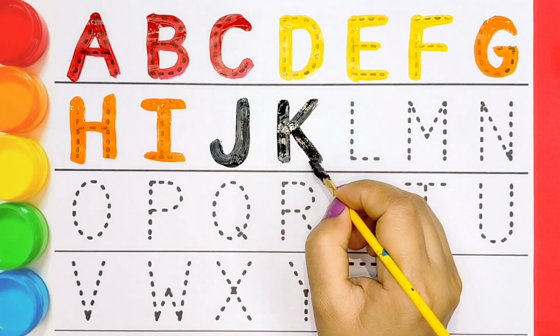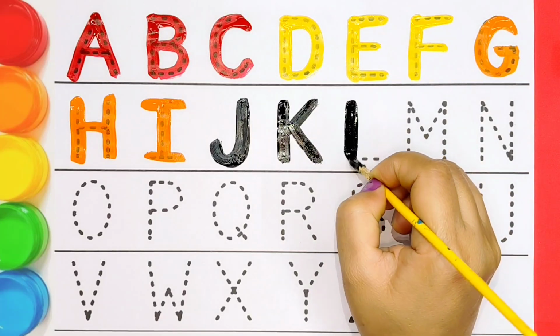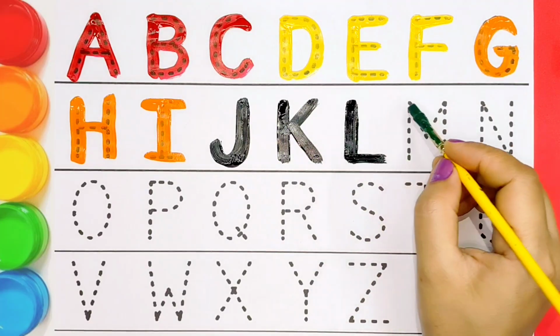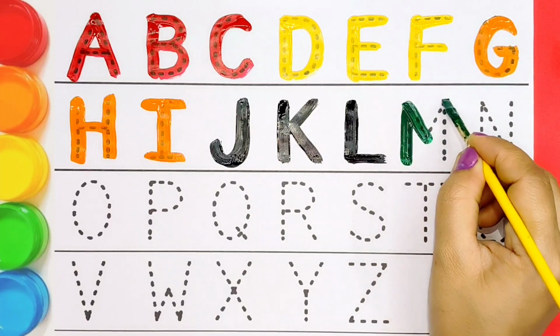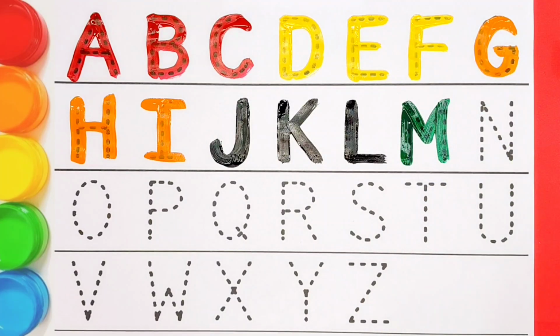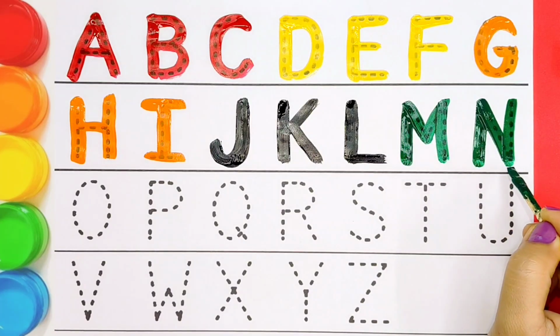K. K for kangaroo. L. L for lemon. Dark green color. M. M for mango. N. N for nest.